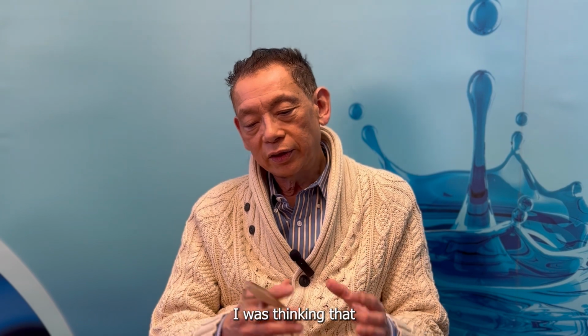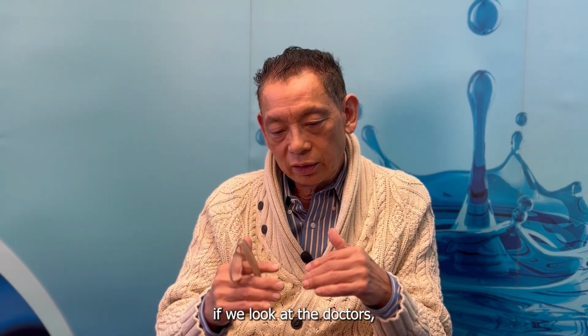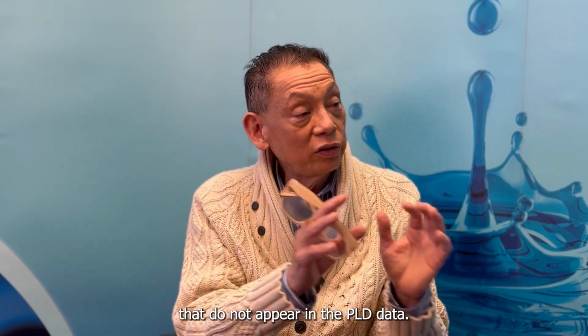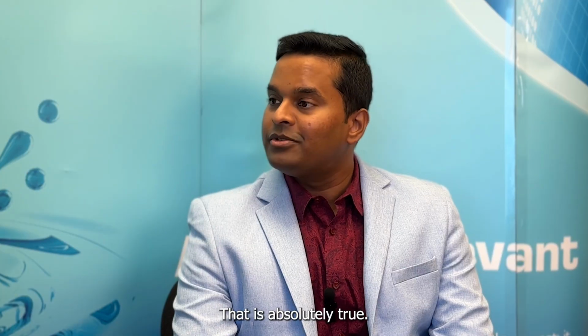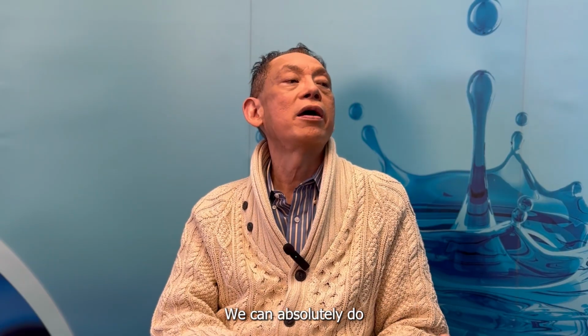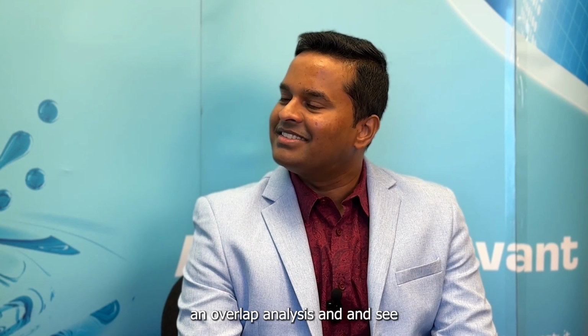I was thinking that if we look at the doctors, there may be doctors in Medicare that do not appear in the PLD data. Do you think we would find those? That is absolutely true. Because they report at the NPI level, we can absolutely do an overlap analysis and see what the vendor is missing that Medicare is reporting.